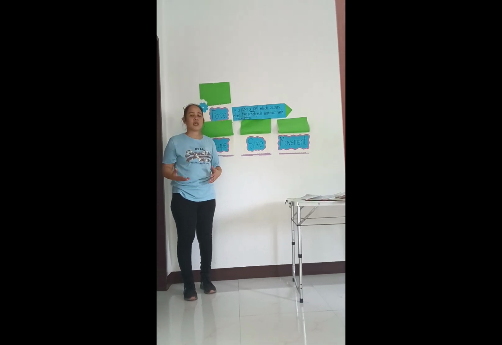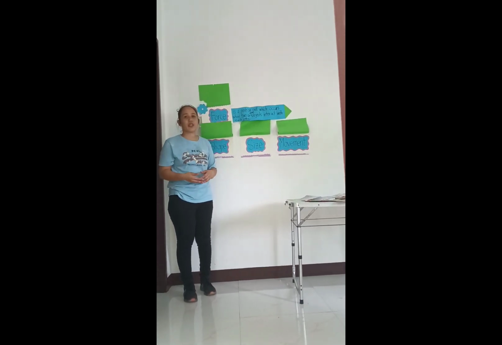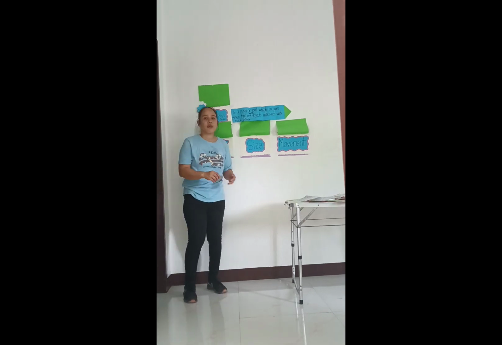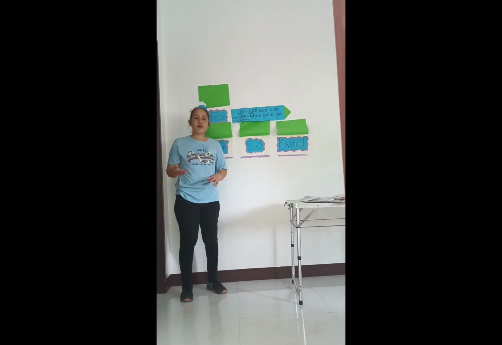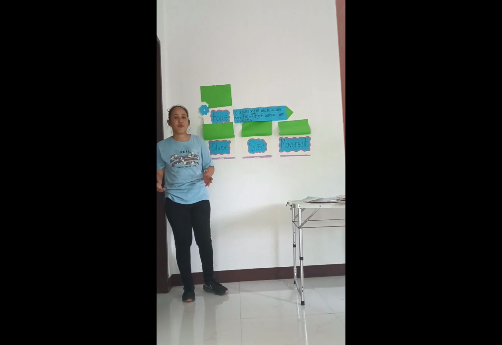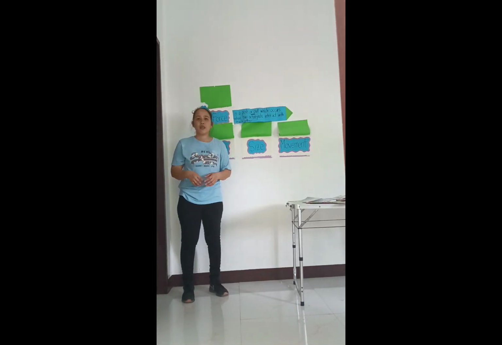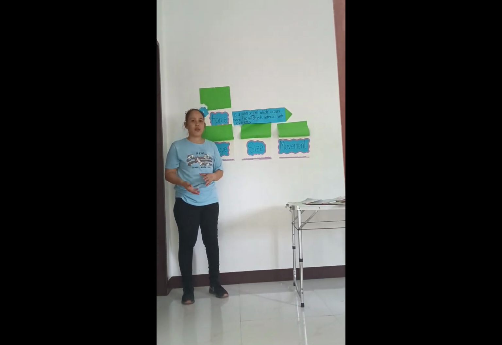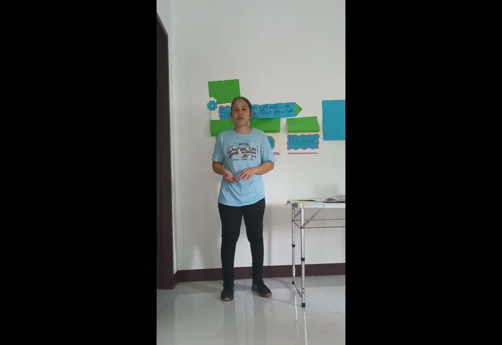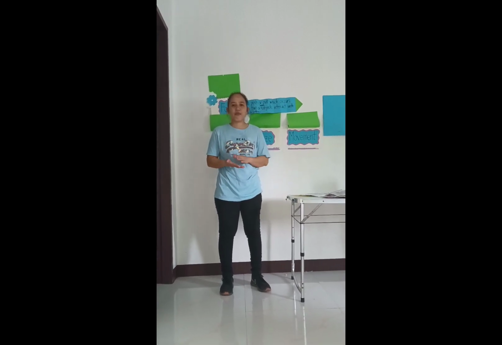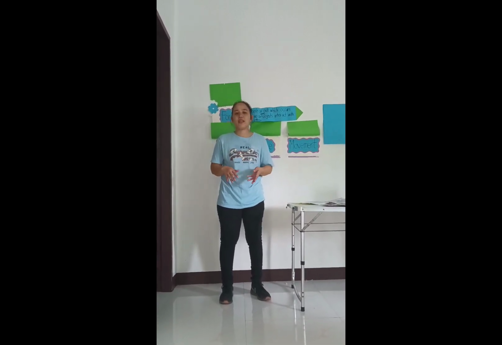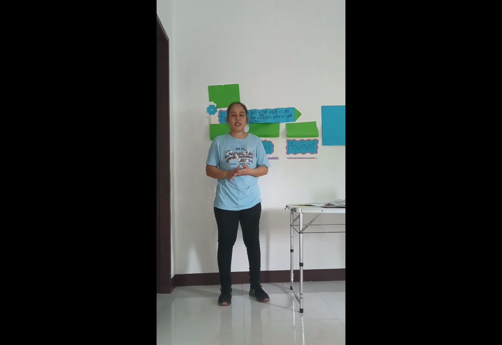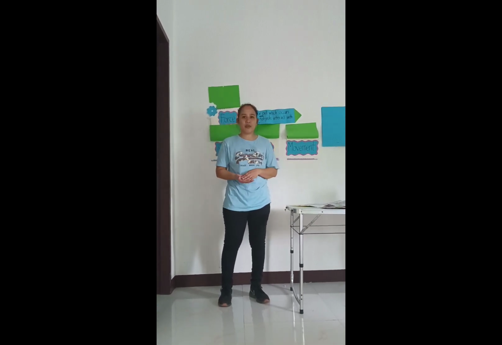Force also changes the direction of the movement. For example, a football player applies force in kicking the ball in any direction. Force can change how fast or slow the movement of an object is. The farther the ball travels, the stronger the force applied. And when the ball travels nearer, the lesser the force applied to it.